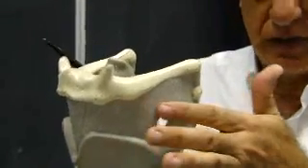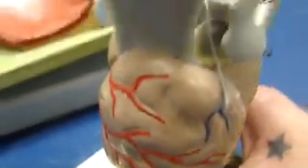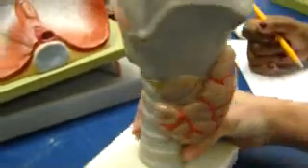So you should know the membrane name, the bone, and the cartilages' names. Of course, this is the thyroid gland. And other cartilages are better shown in this model.